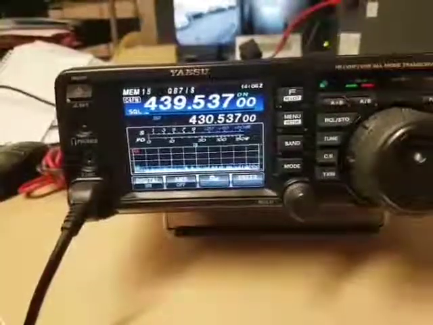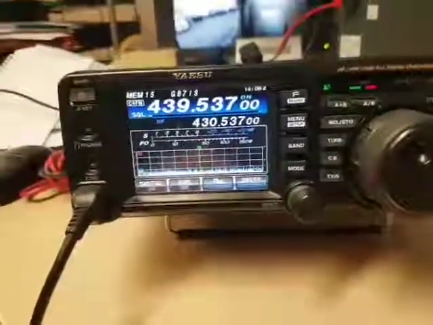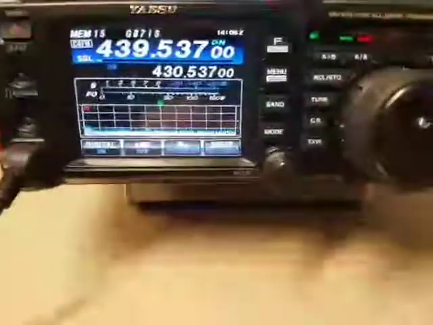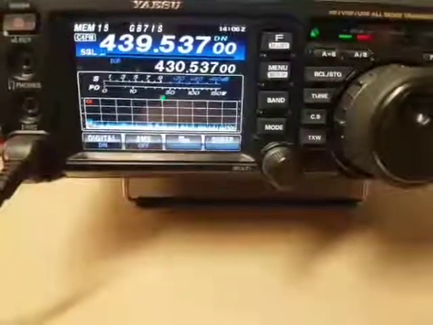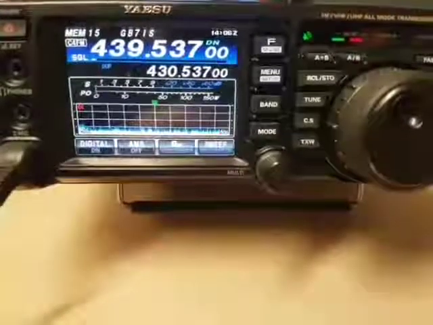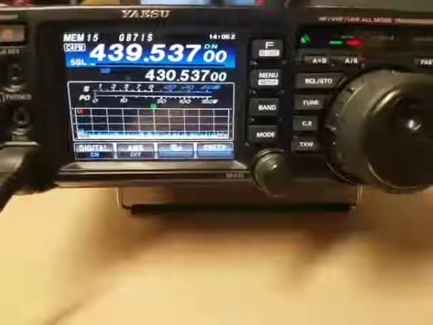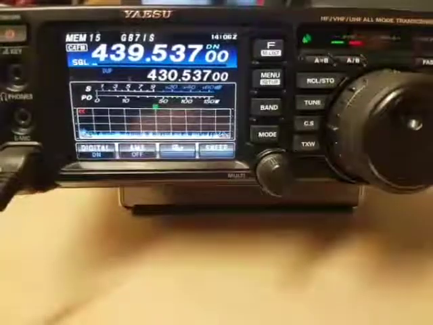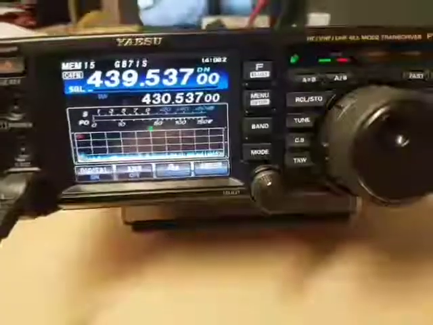As it is with a lot of C4FM repeaters, it's a 9 megahertz split. Now with 70 centimeters, it's quite complicated with splits, because you've got 7.6, I think there's 1.6, there's probably also 5 megahertz as well. Maybe the American market uses 5 megahertz, but we use 9 megahertz. So it's not as simple as 2 meters, where it's just a 600 kilohertz difference. So it can get a little bit complicated.